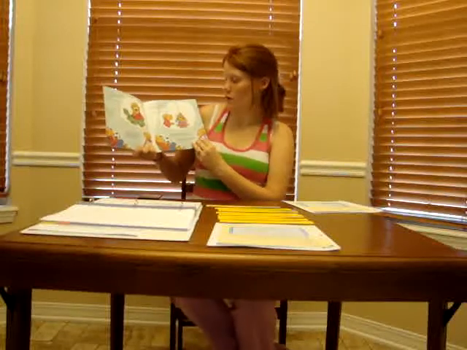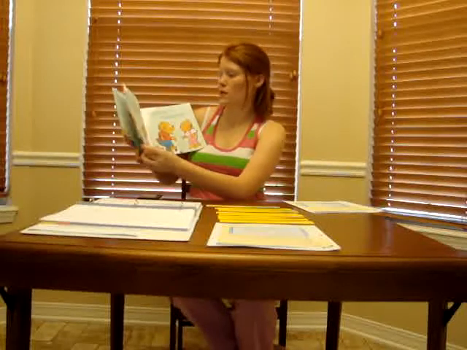I bet some of you have done that on the swing set at recess.